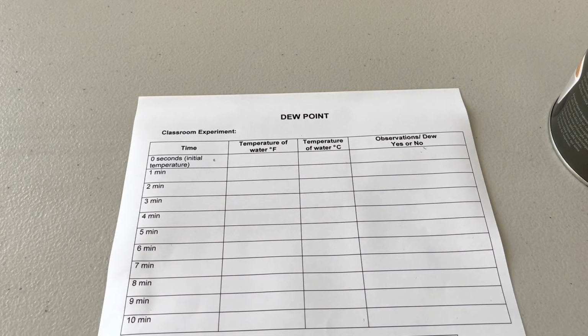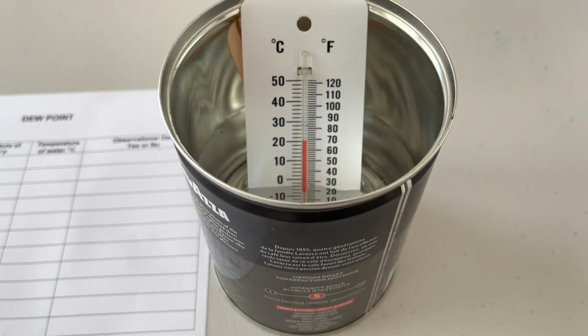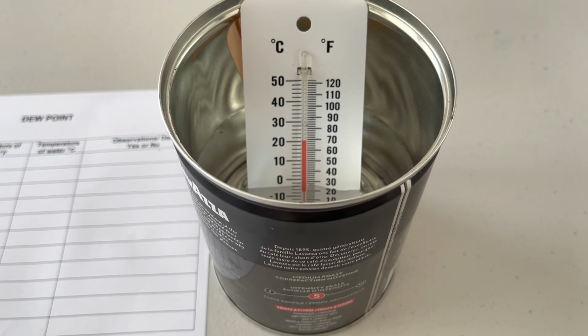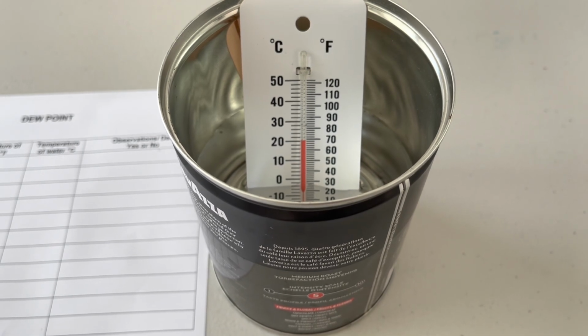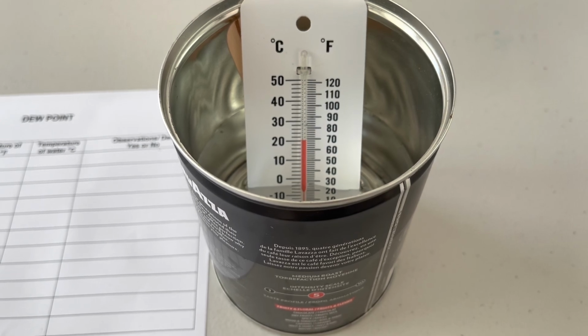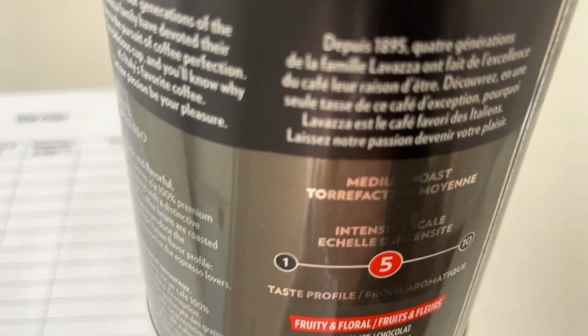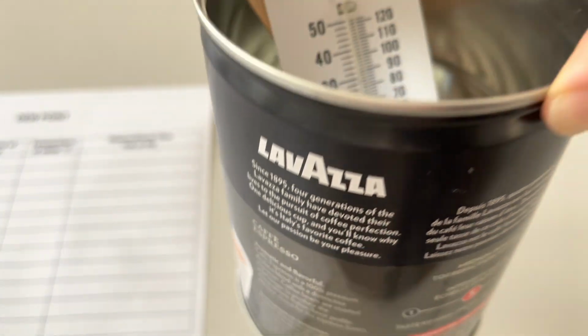Let's check our initial temperature. The temperature right now reads about 20 degrees Celsius and about 69 degrees Fahrenheit. And I'm going to look, and there is no dew on my can.